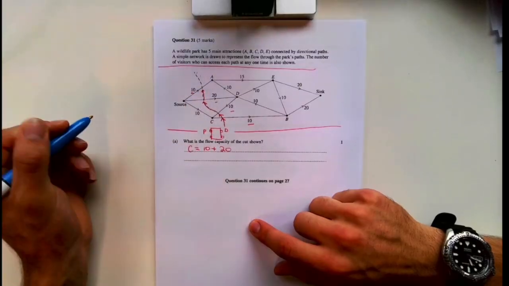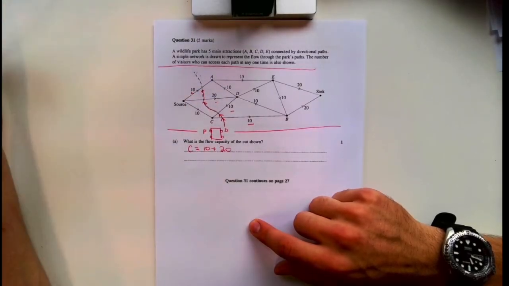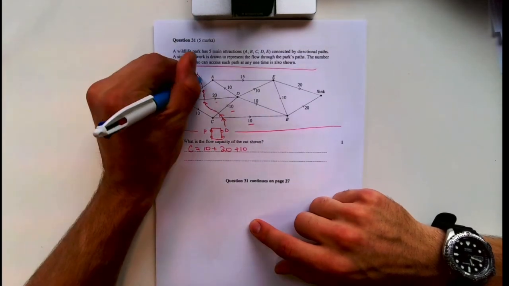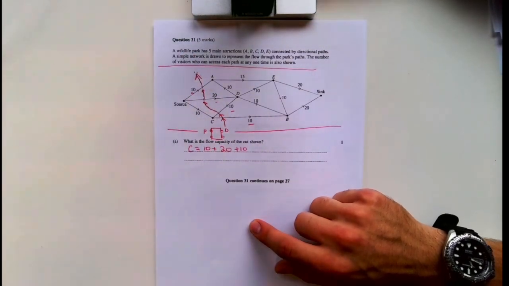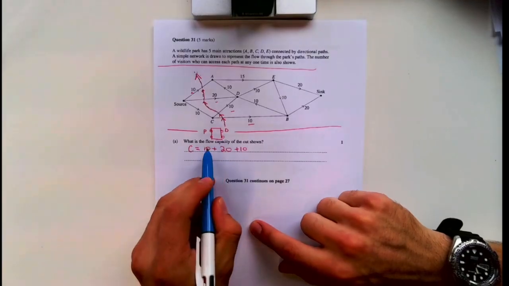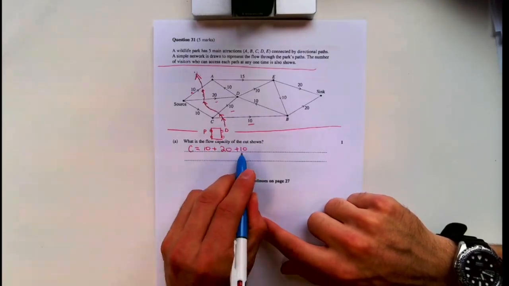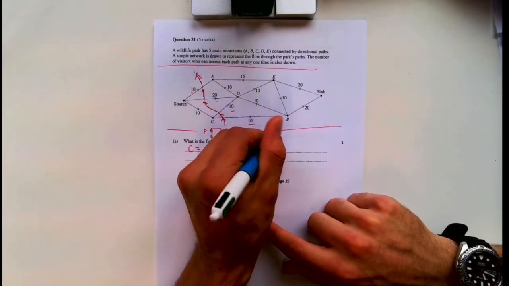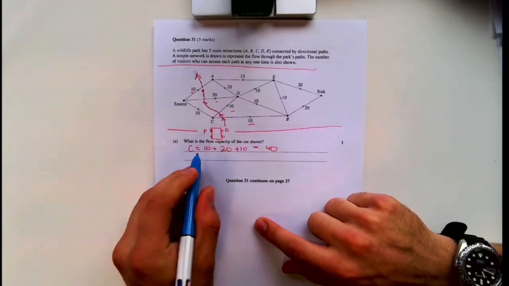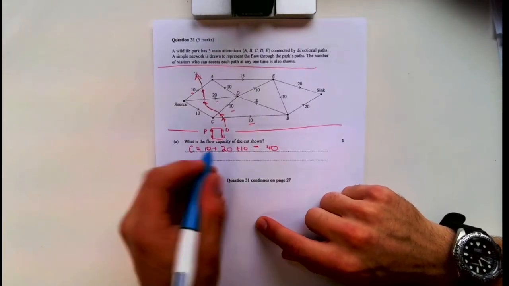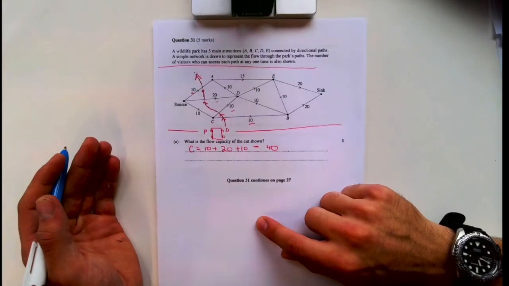We're going to get to the last one, the source to A. It hits the left-hand side, and we're going to take that as 10 too. Then we've hit the top. We've gotten across the entire network. So the weight of our cut is the sum of this, which is 10 plus 20 plus 10 equals 40. That is essentially the flow capacity. That is the same thing. So the answer for this question is 40.